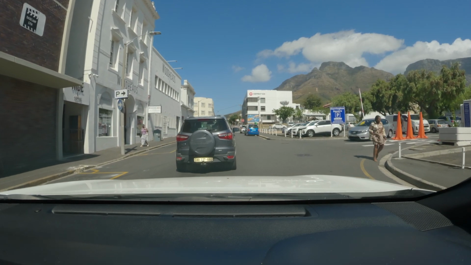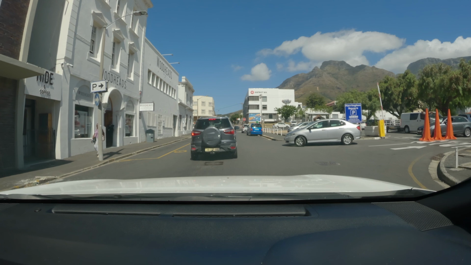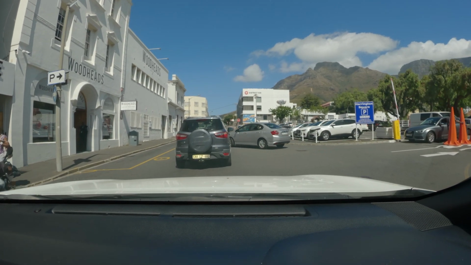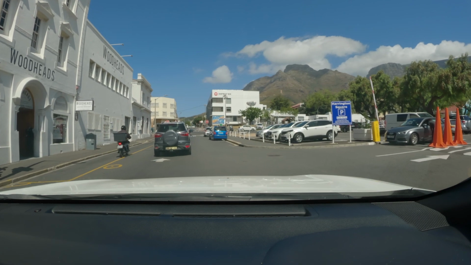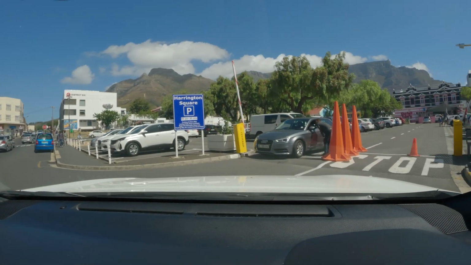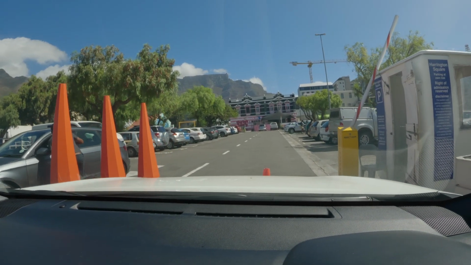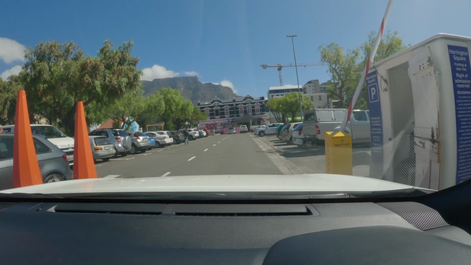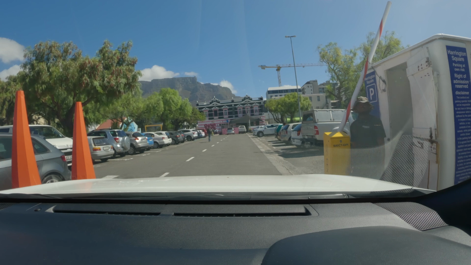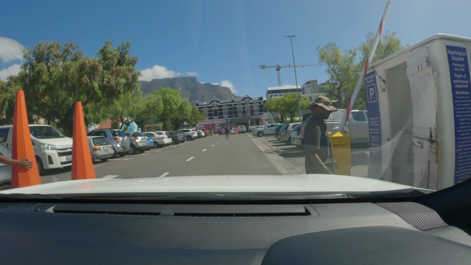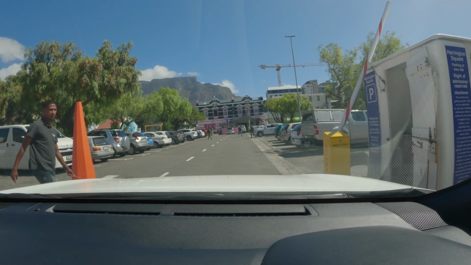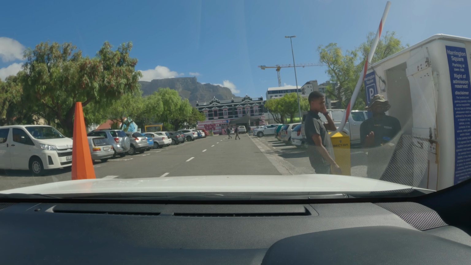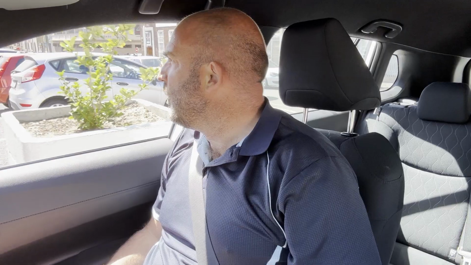6 rand per 30 minutes. I should probably take it. Can I go in there? And how do I get in here? I don't know. I've got a big witch's hat in front of me. And now what do I do? Hello. Hi, how are you? Good and yourself? Good, thank you. 12 rand per hour, 6 rand per 30 minutes. You pay up front. That sounds good. Okay, cheers guys.